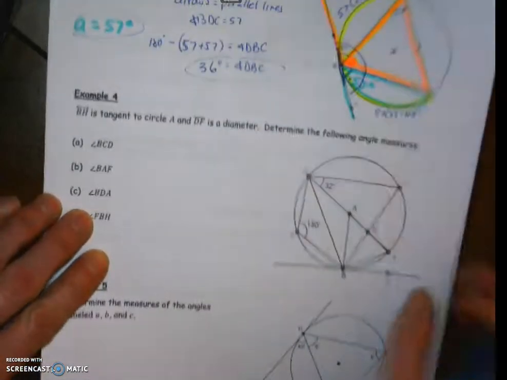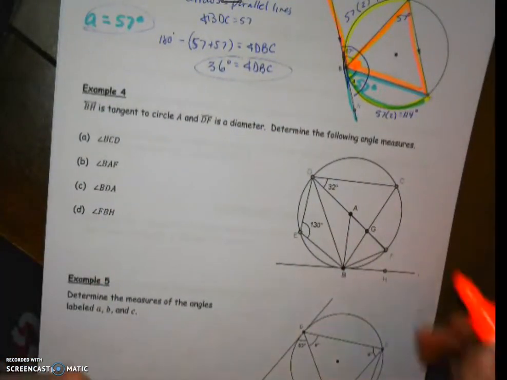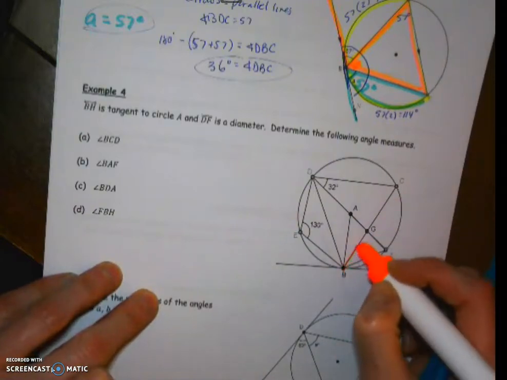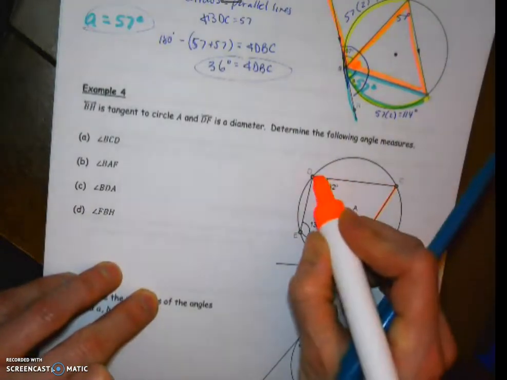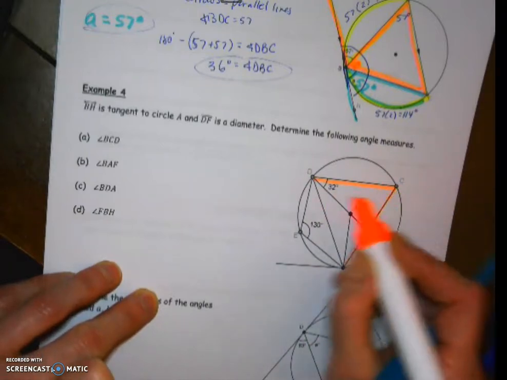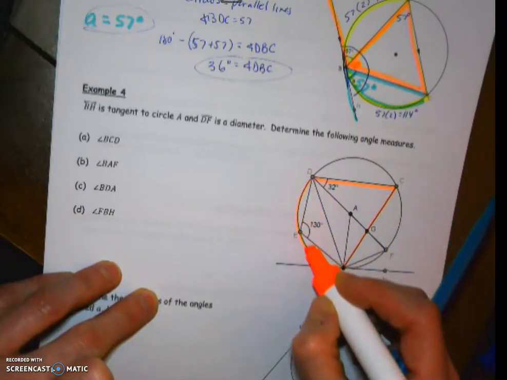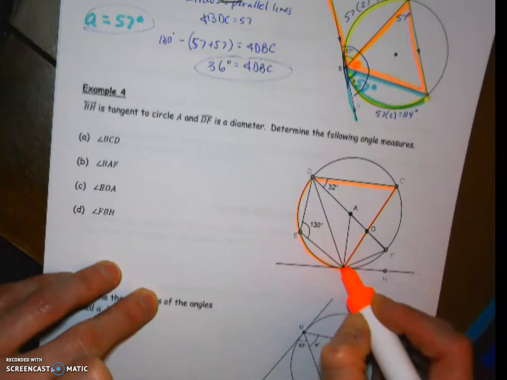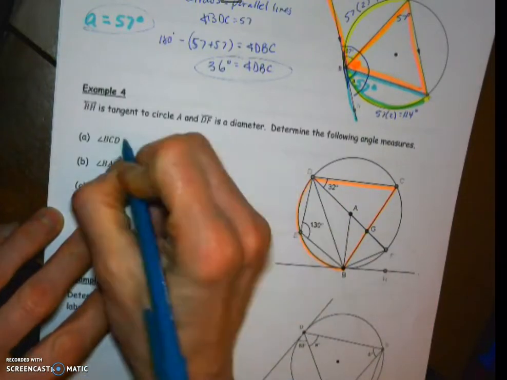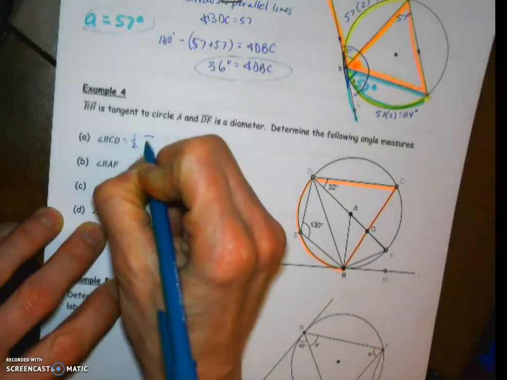It says determine the measure of angle BCD. So let's find out where that is. Here's B. Here's C. Okay, so that's a chord. And here's D. So this is an angle formed by two chords, which means that this angle is going to be half of this intercepted arc. It's going to be half of arc DB.